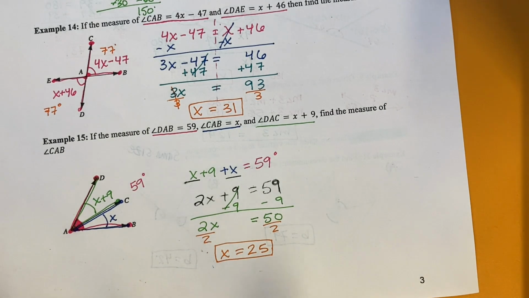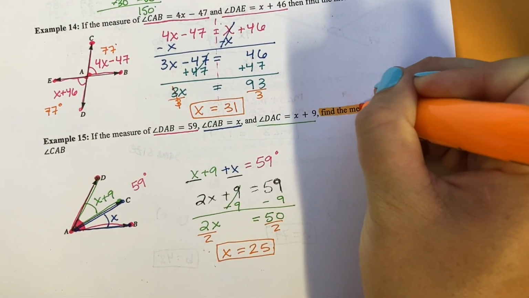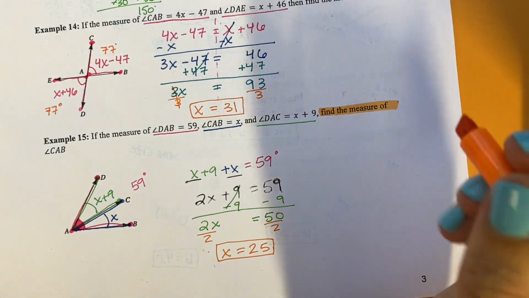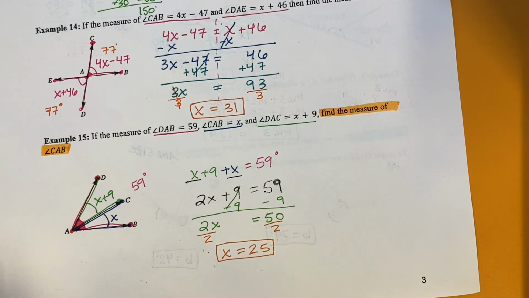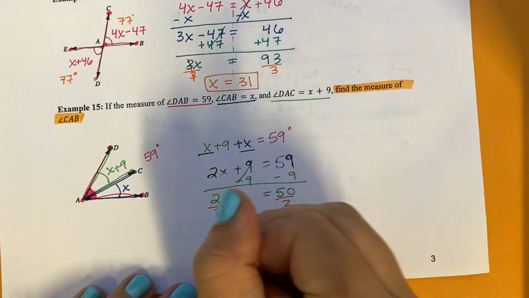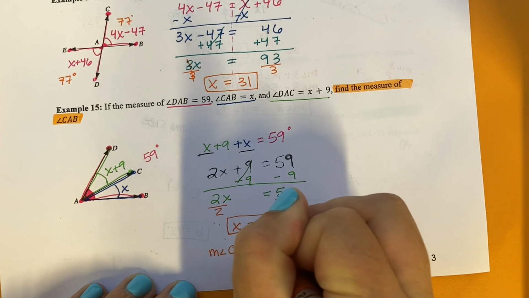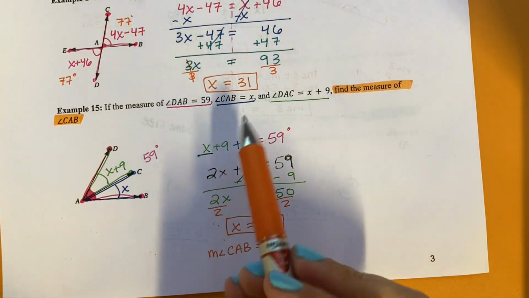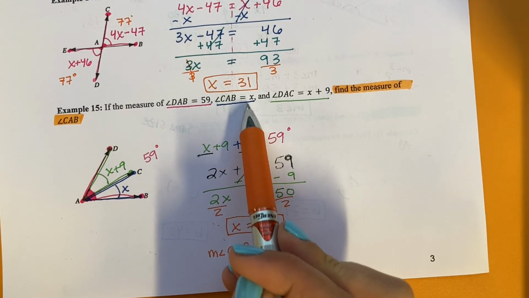If they ask you to find a measurement, like on this one it says, find the measure of CAB, then I would say the measure of CAB equals, CAB is right here, I plug it in.